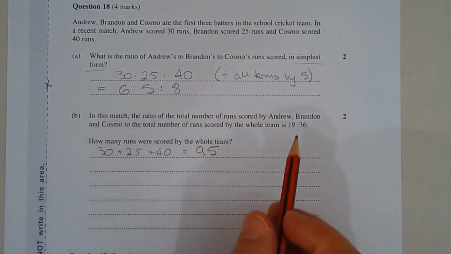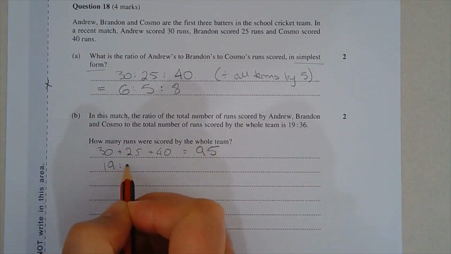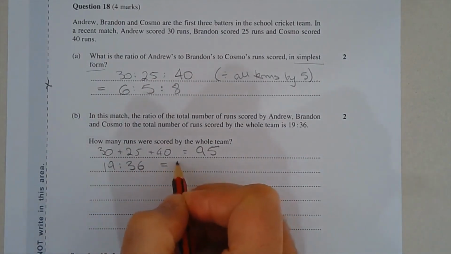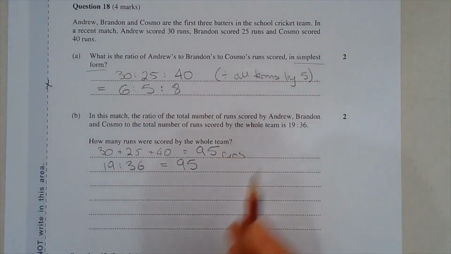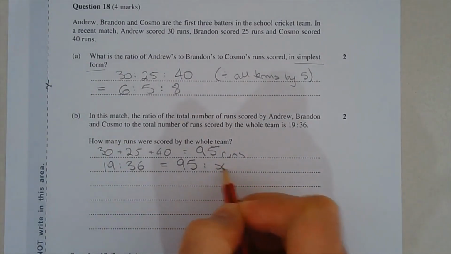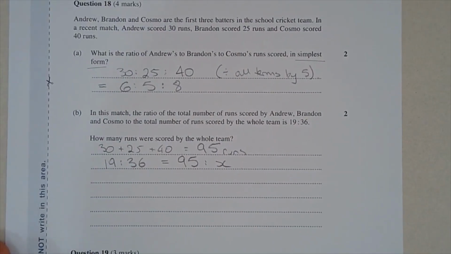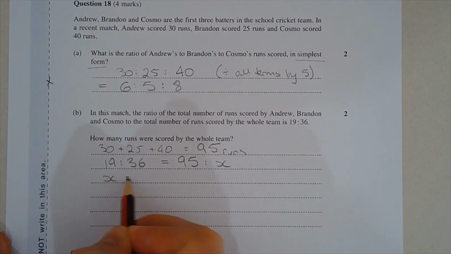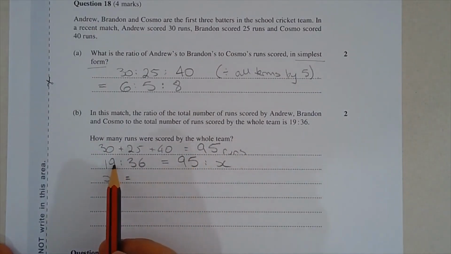So what we want to do is find an equivalent ratio. So 19 to 36 is equivalent to 95, so this is 95 runs scored by these 3 players, to x, where x is the total number of runs scored by the whole team. So the way we're going to work this out is by this calculation. 95 divided by 19.